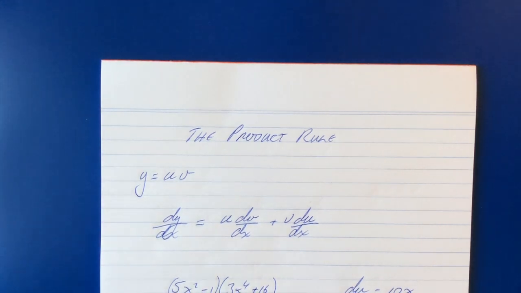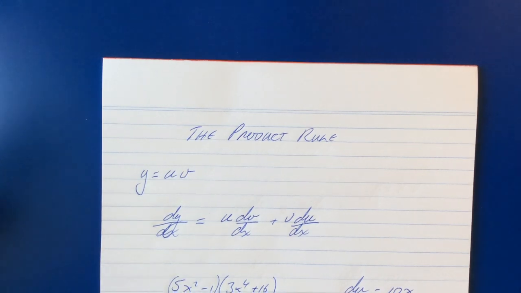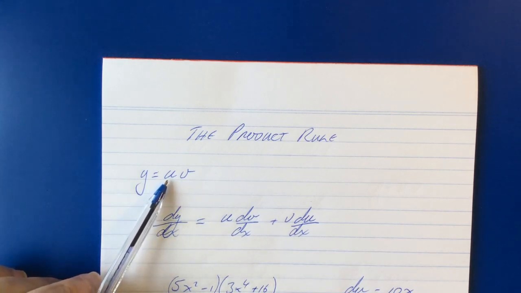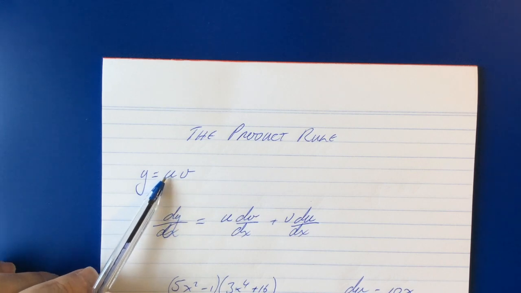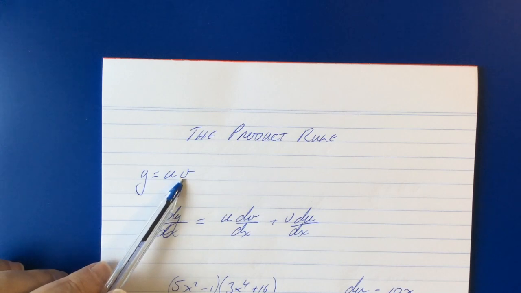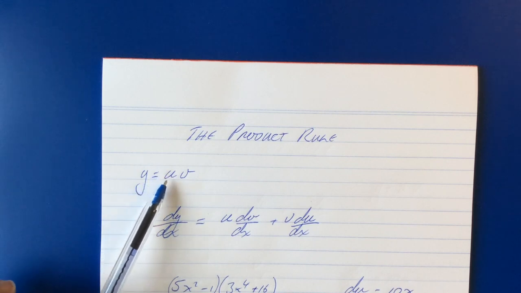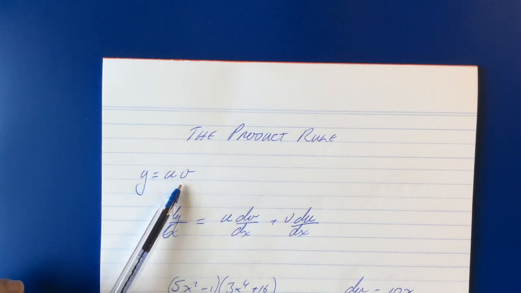Today we're looking at the product rule. So we're still in the area of calculus and differentiation. And what we're looking at is how you go about differentiating something that looks fairly daunting. It's usually made up of two parts, two expressions, one times the other, and the format of it is usually expressed as y equals u times v.